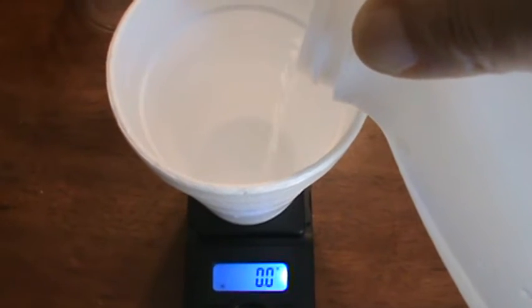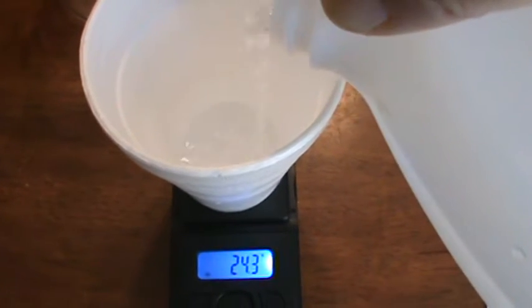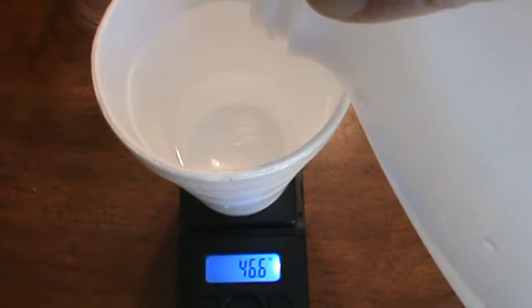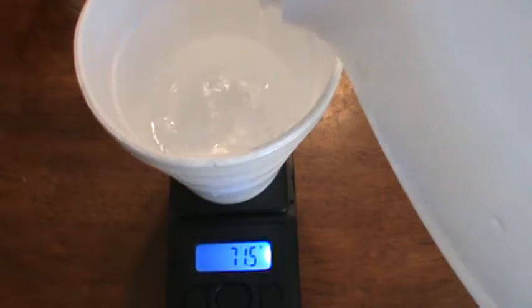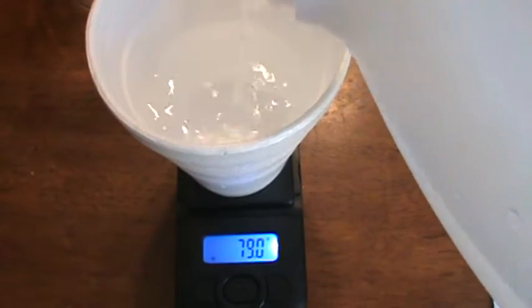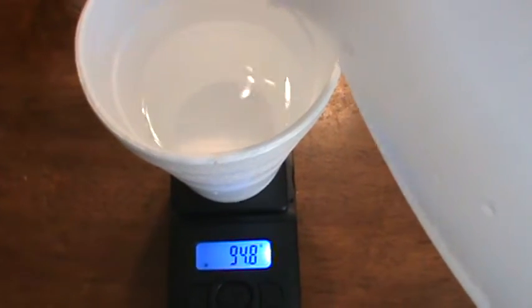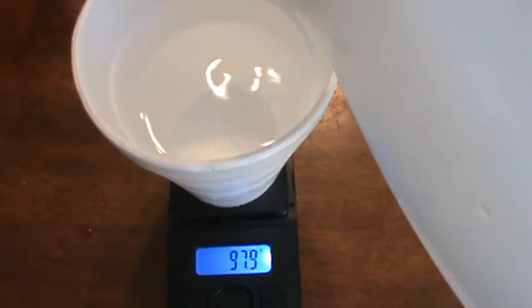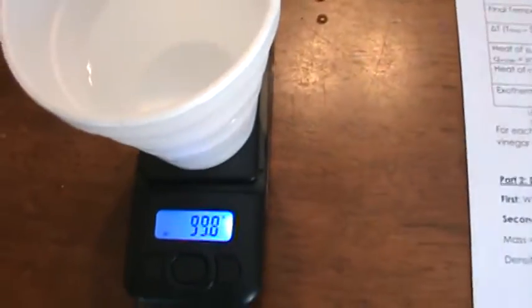All right, so I'm going to be pouring out 100 grams of my vinegar again. All right, and this vinegar reading is 99.8 grams.